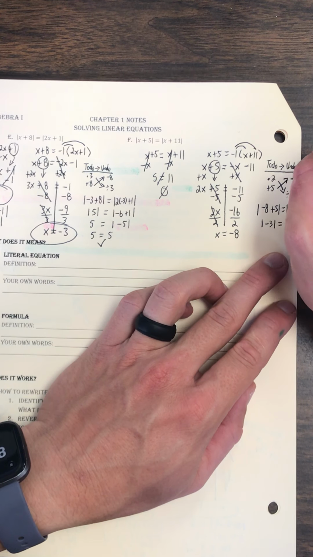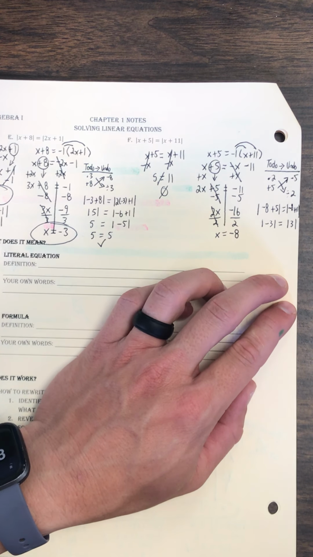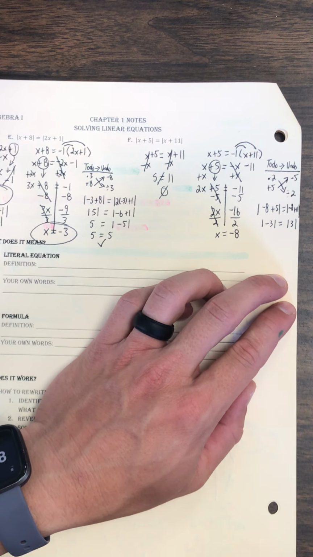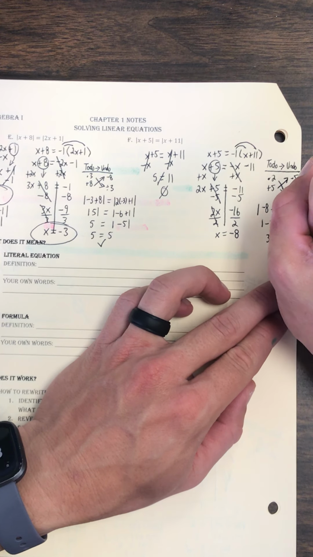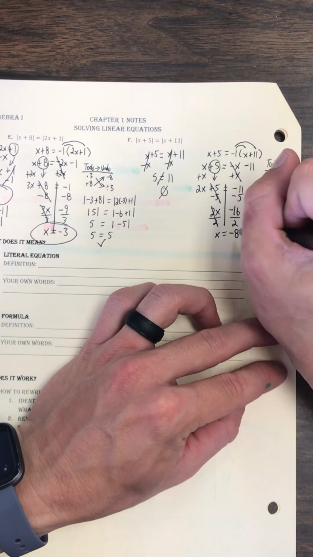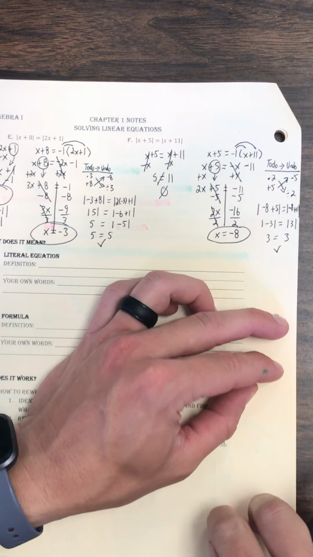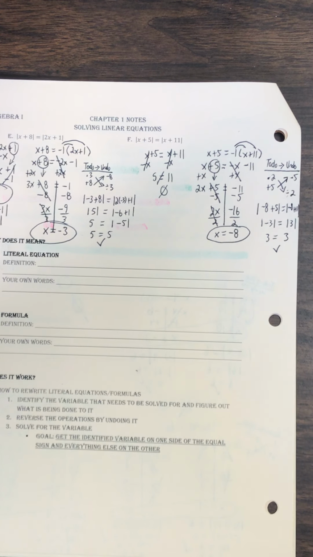So I've got the absolute value of positive 3. Well, as we learned about in the properties of absolute value, this is going to come true because the absolute value of negative 3 is 3. The absolute value of positive 3 is 3. So check, that works. So x equals negative 8 is my only solution to this problem.